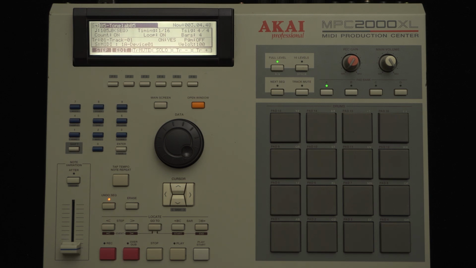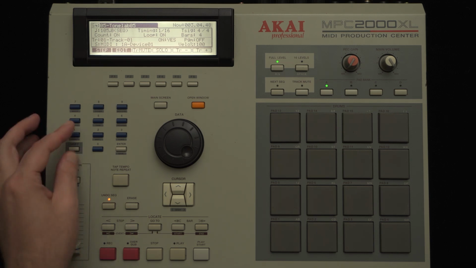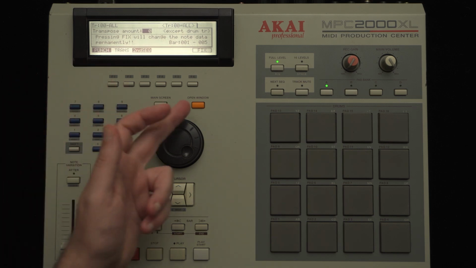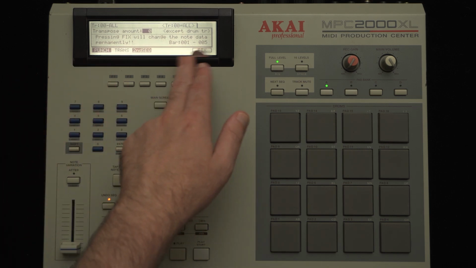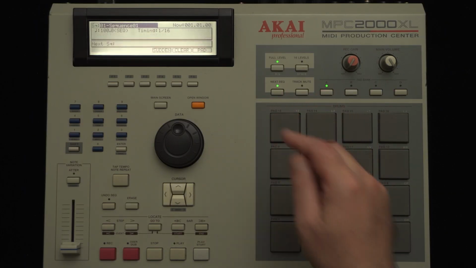So that's a quick way if you've got a bunch of MIDI parts on one particular sequence that you need transposed. And it should be said that it's not wise to use that on drum tracks, but it's also giving you a little warning of that anyway. So next up, let's have a look at NextSeq.